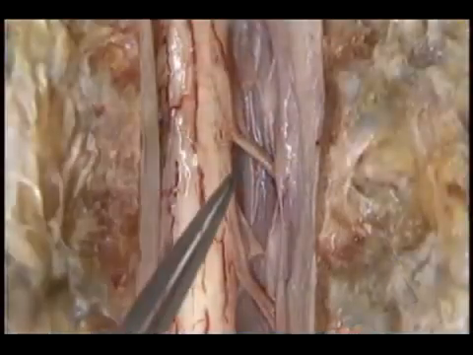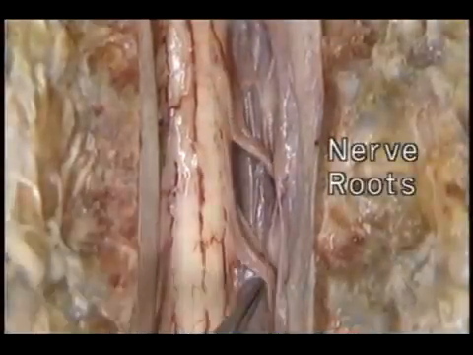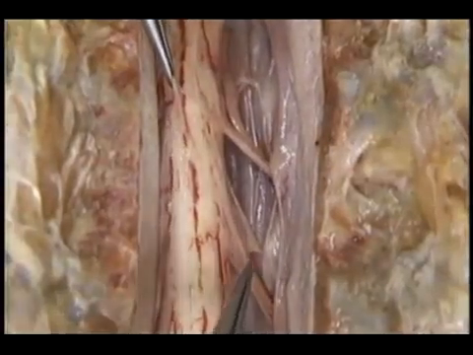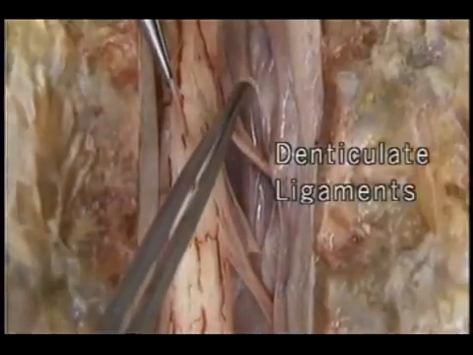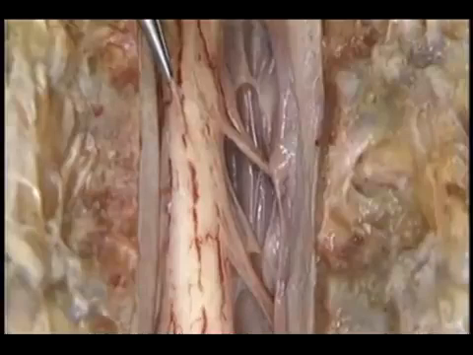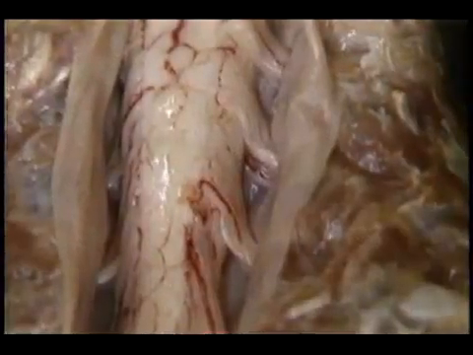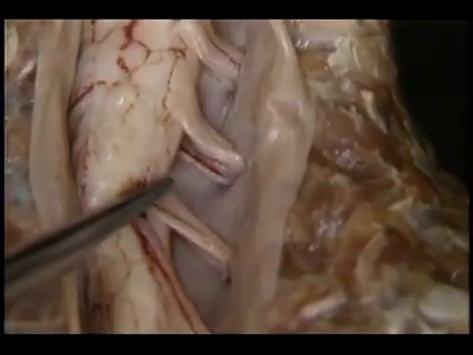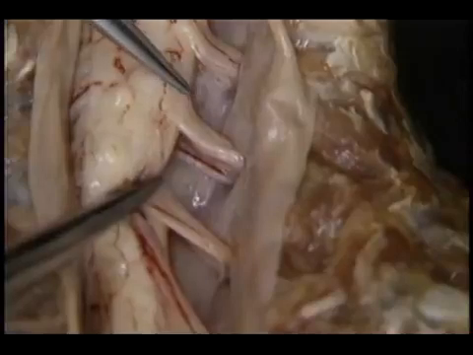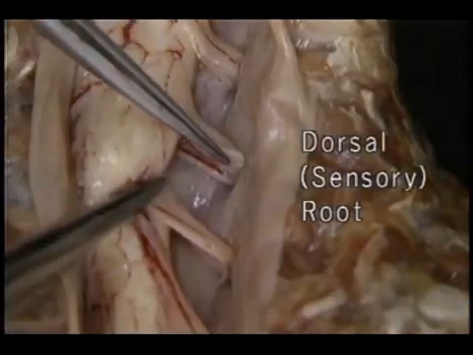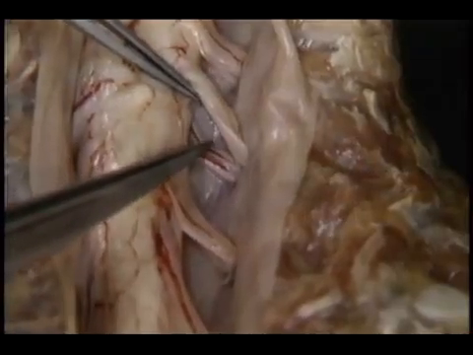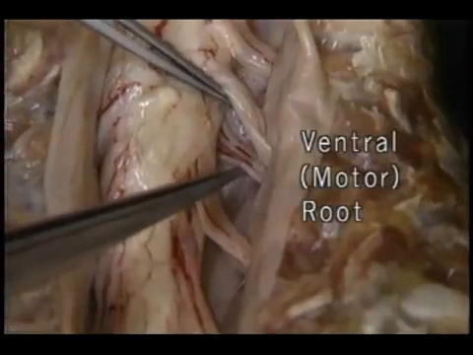Let's see some more details. These are nerve roots. We'll look at them in a minute. The cord is attached to the dura by a series of fine triangular ligaments, the denticulate ligaments. To see how the spinal nerves arise, we'll go up to the cervical region. The denticulate ligaments have been divided. Each spinal nerve arises from a small bundle of dorsal filaments, which unite to form the dorsal sensory root of the nerve, and a similar bundle of ventral filaments, which unite to form the ventral motor root.